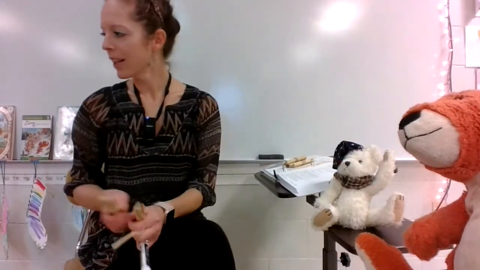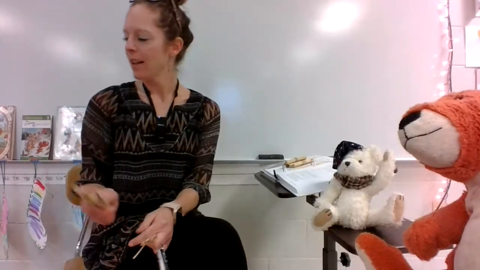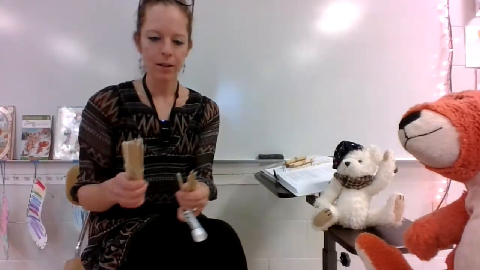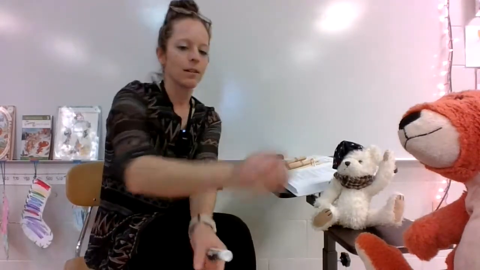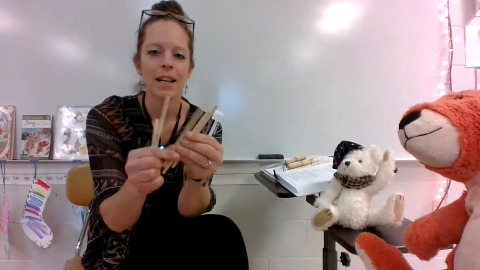Okay, two more friends are going to add their bundles and sticks to the pile, the class pile. And our friends over here had 2 bundles and 5 sticks. So we're going to add that to our number that we had before, which was 57. We're going to count on from 57. And we're going to start with the tens. 67, 77, now by ones, 78, 79, 80, 81, 82.